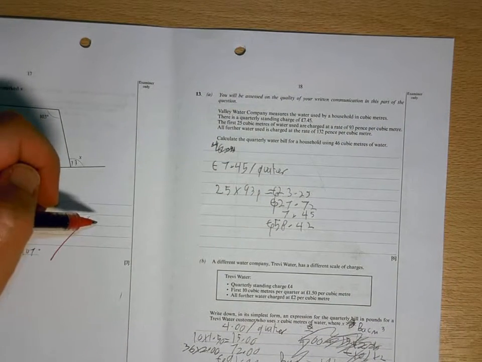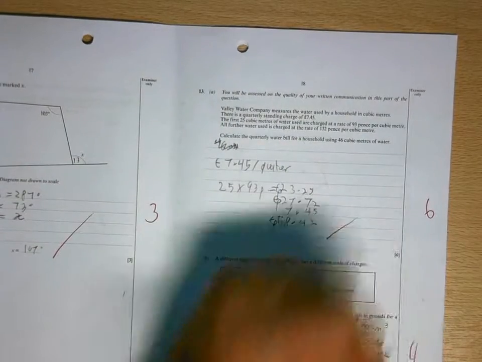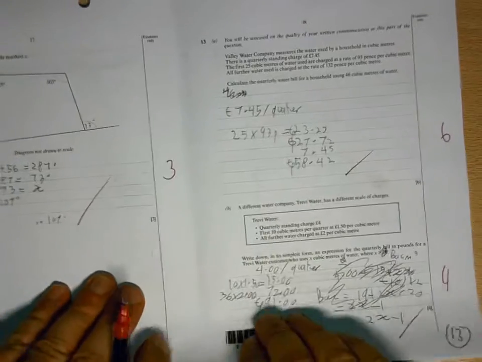That's correct. That's correct. 3, 6. Oh, well done. And that is brilliant. Not many people have got that part B right. Good stuff.